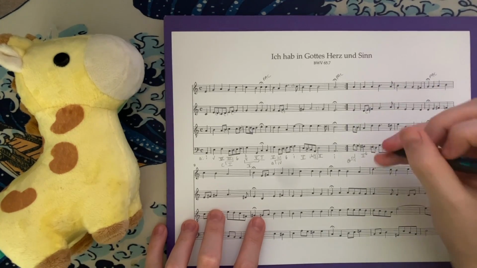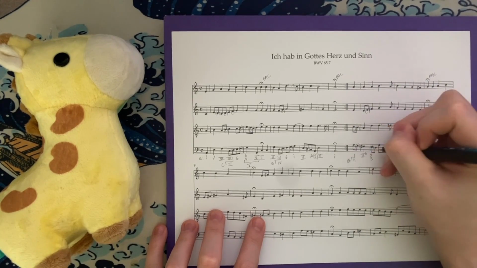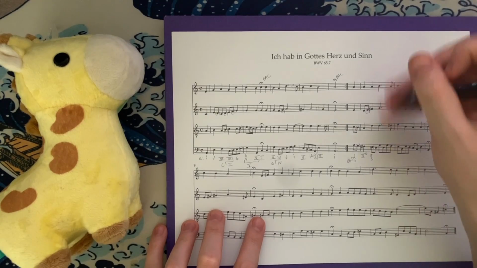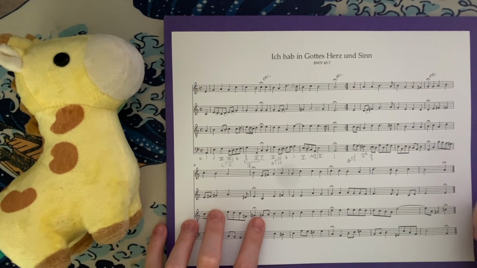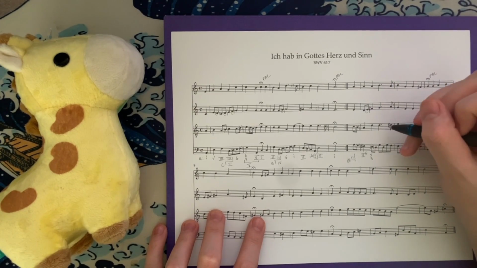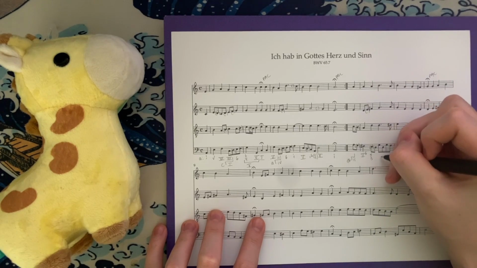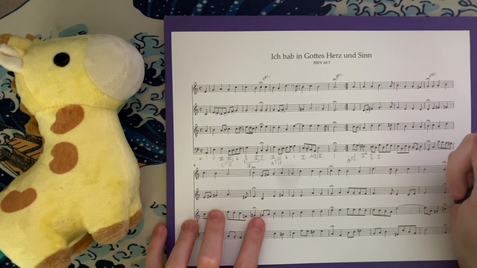Then we have E, D, F sharp, and A. I think this E is an accented non-chord tone. It's really this D we're looking at here. It's a D major triad in root position. And then we have G, D, G, and B, which is our tonic triad, G major in root position.